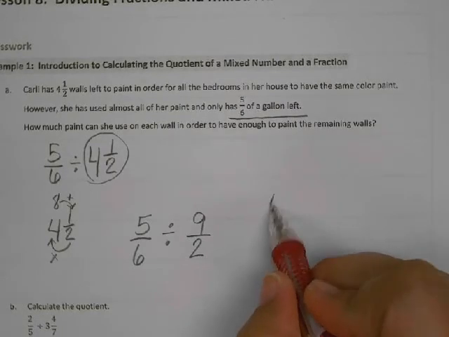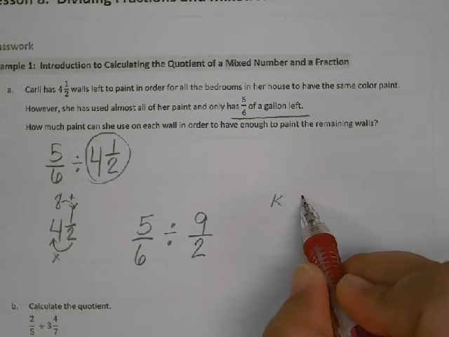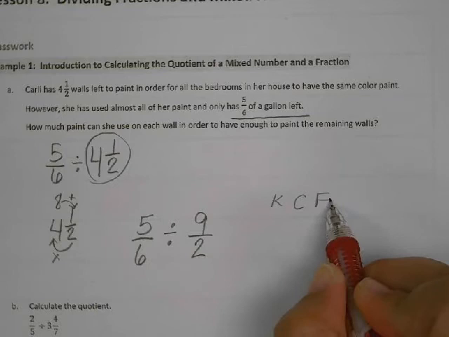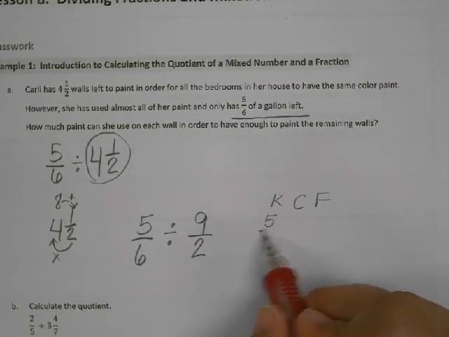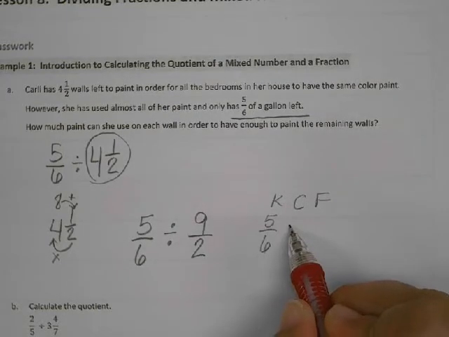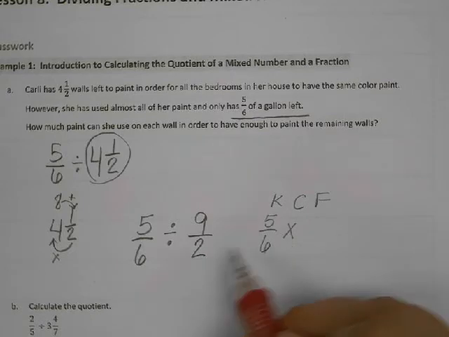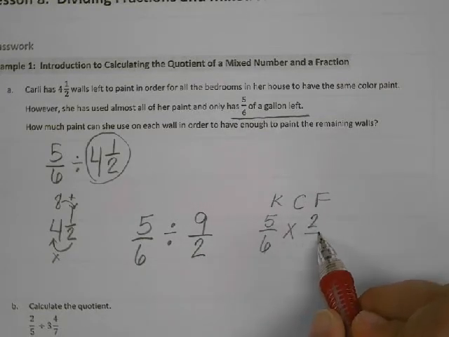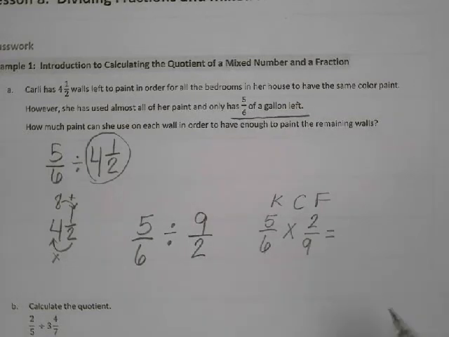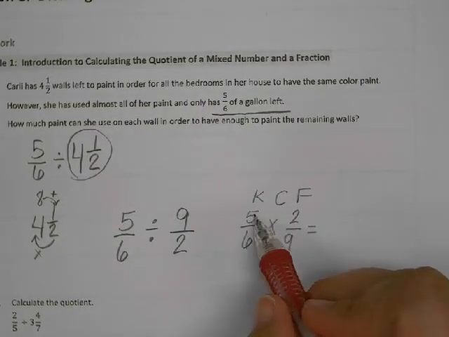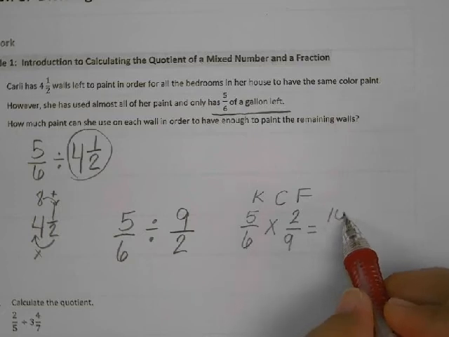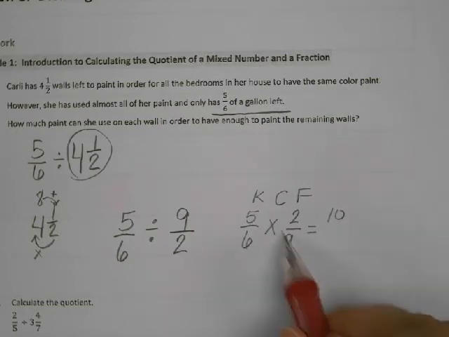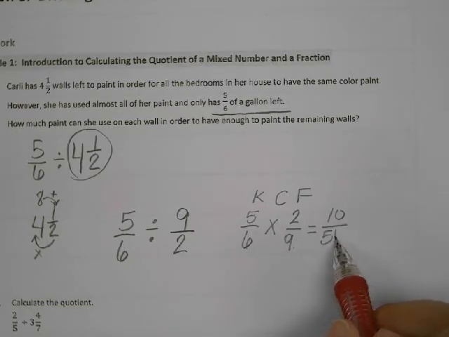I'm going to use my invert and multiply, which is keep, change, flip. So I keep my 5/6. I change my division to multiplication, and I flip this to its reciprocal, which becomes 2/9. Now I'm ready to multiply straight across. 5 times 2 is 10, and 6 times 9 is 54.